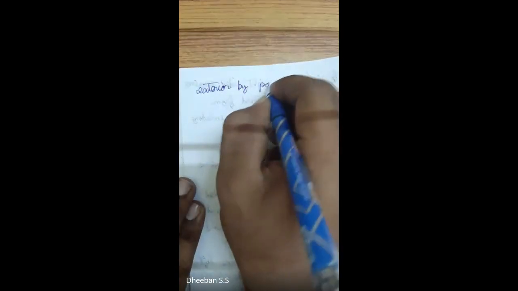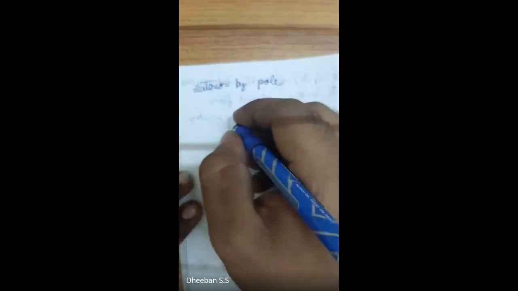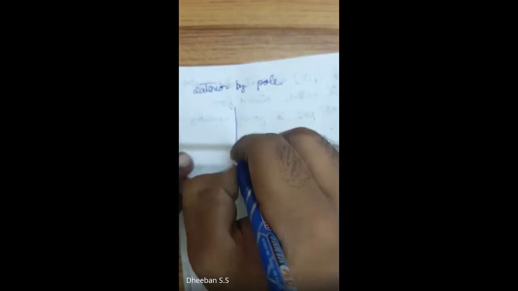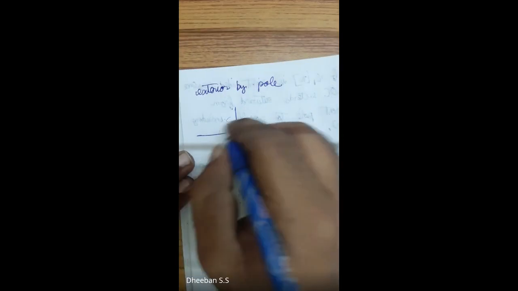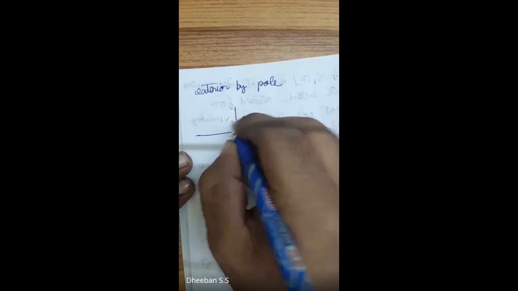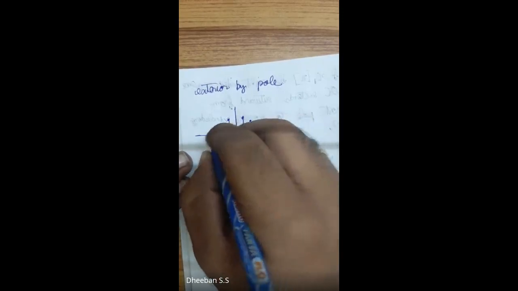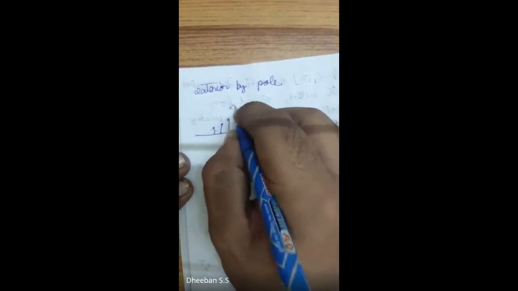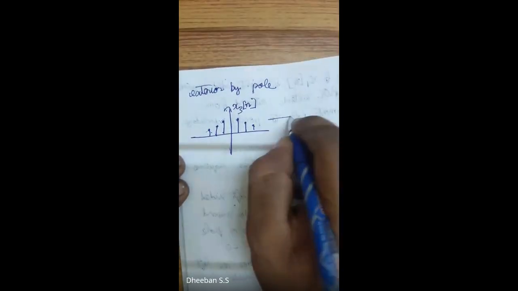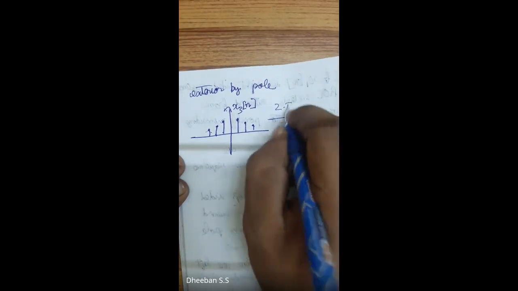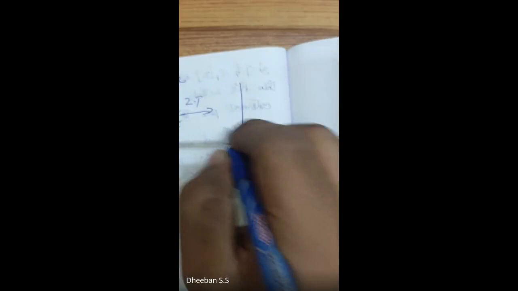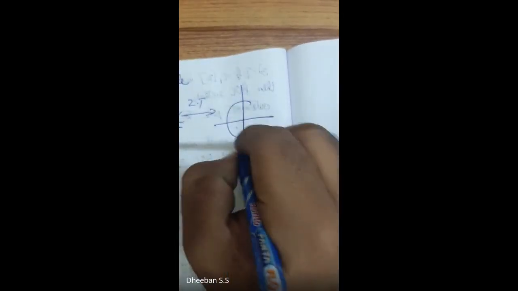Okay, so for this it will be like this. So if this is your signal for two-sided, if this is your x of n, after taking the Z transform, the ROC for this will be like this.